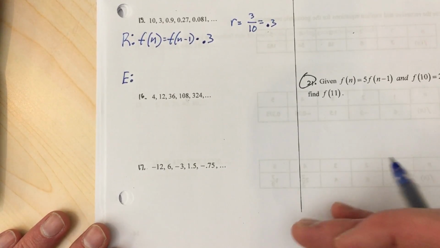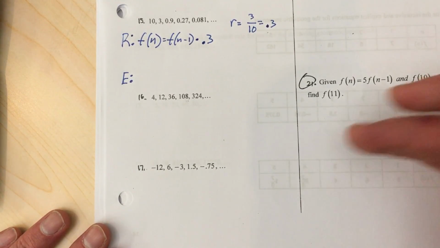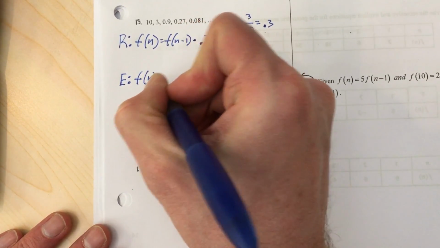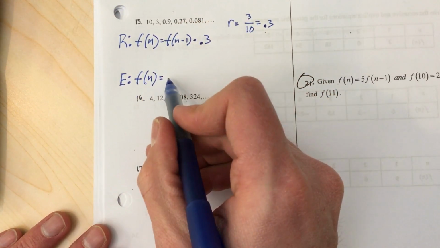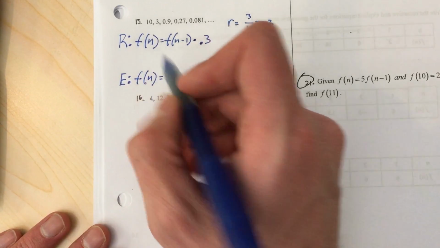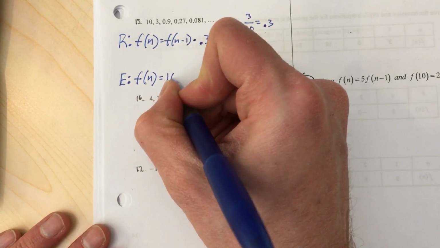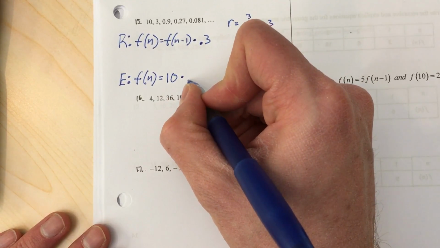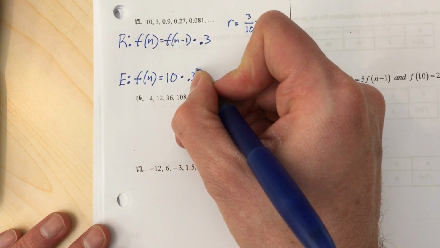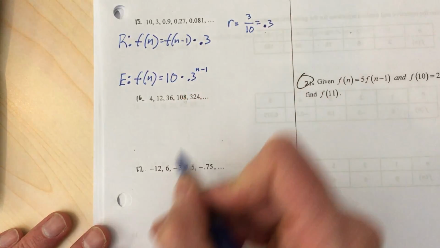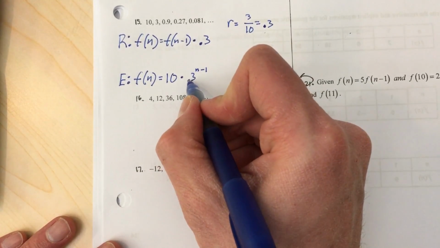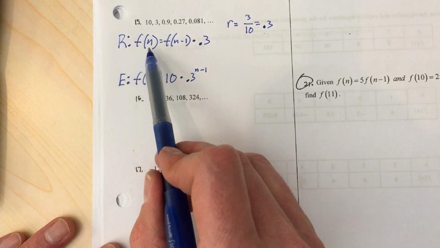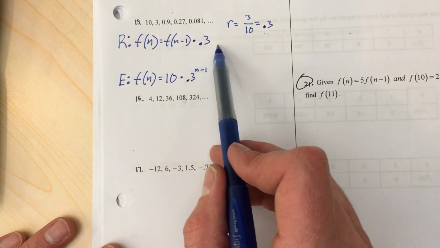The explicit rule, as we talked about in the notes, starts off with f of n equals your starting point, so the starting term, 10, times the common ratio to the n minus 1. We talk about how to do that in the video. So this one's straightforward. All of the recursive rules have f of n equals f of n minus 1, and then it's just a common ratio.